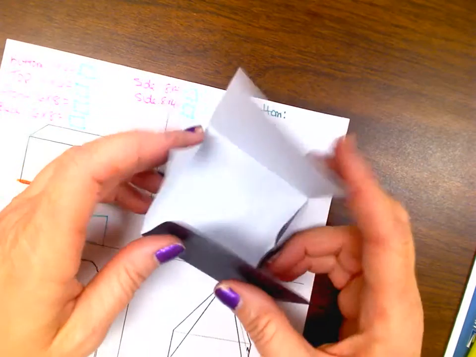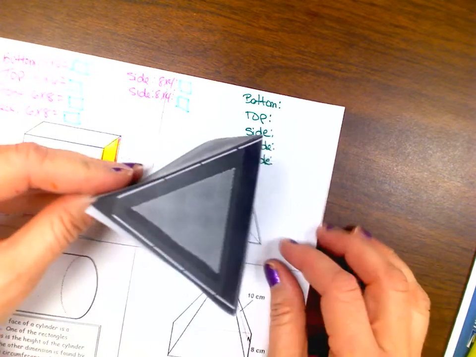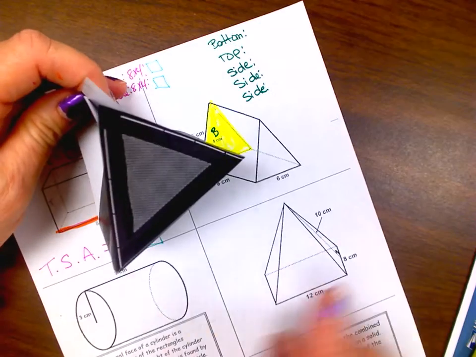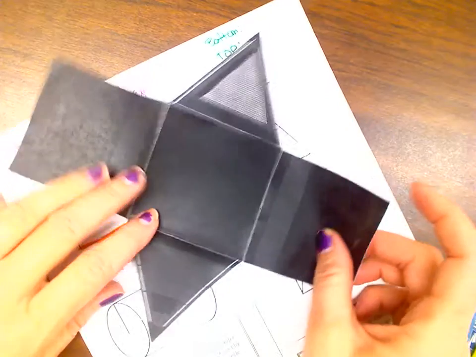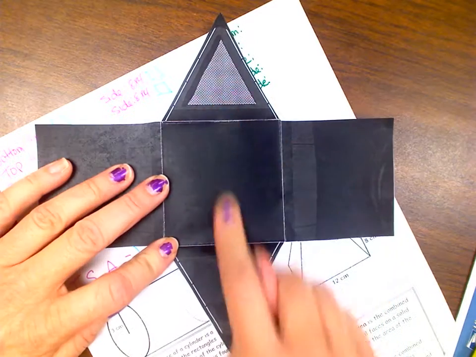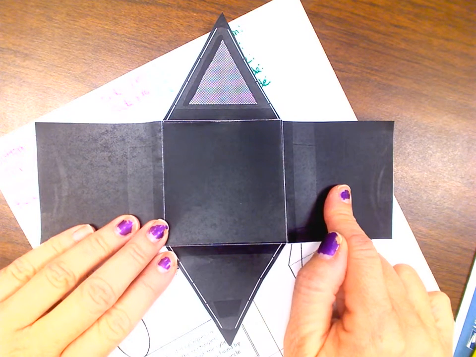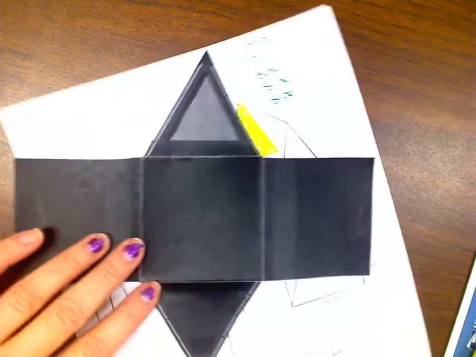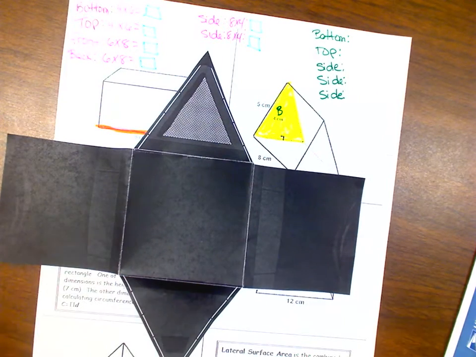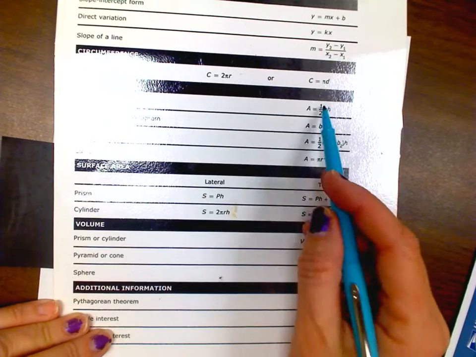So again, this is the figure that we're actually looking at. Okay, not exactly right, but it is the same type. So we have our bases, and when we unfold it into a net, you see we have the triangle, triangle, side, side, side. So you need to look up, because we've got to find the area of the triangle. Well, the area of a triangle, if you look on your reference chart, area of a triangle is 1/2 base times height.